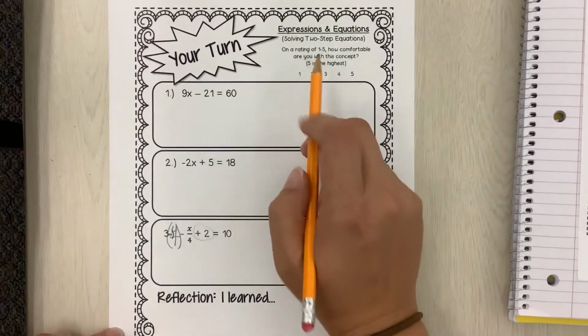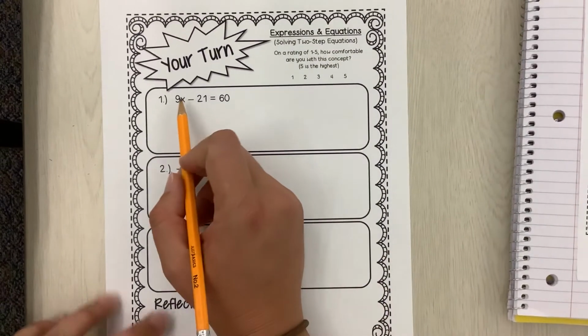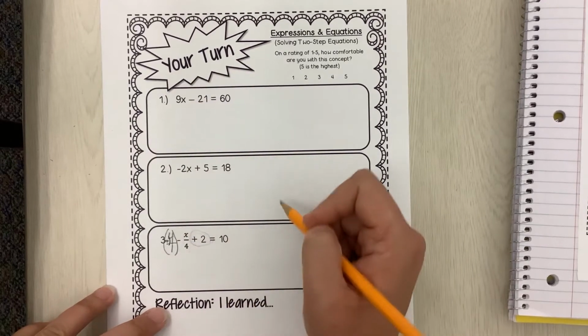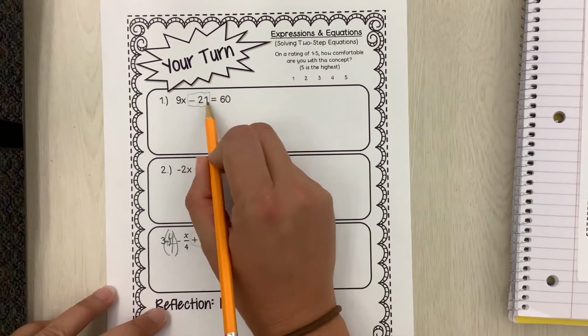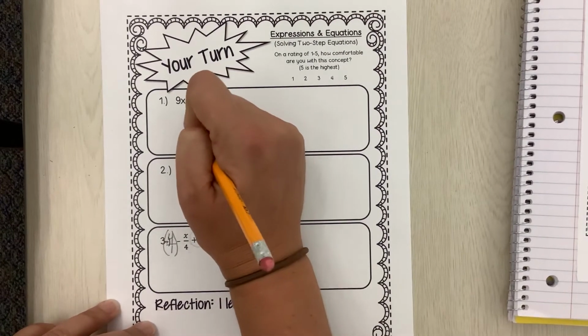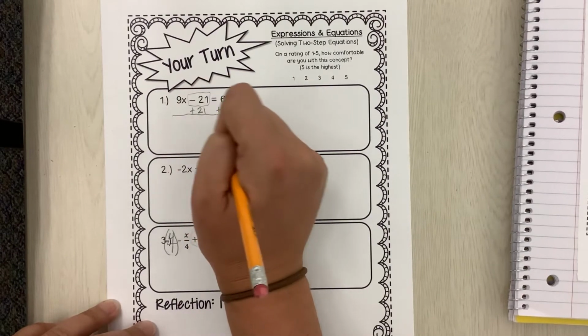Okay, let's go over our practice for solving two-step equations. First one, 9x minus 21 equals 60. Well, the first step is to add or subtract. The only place I can add or subtract is minus 21. I can do the opposite, the inverse operation, and add 21. And remember, whatever you do to one side, you must do to the other.